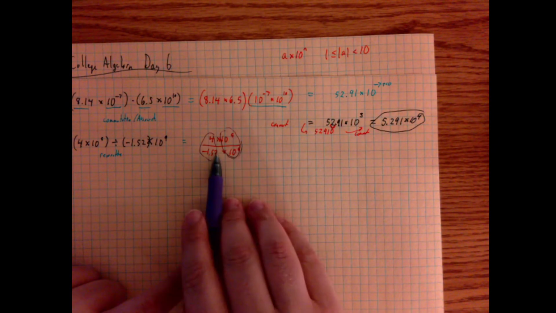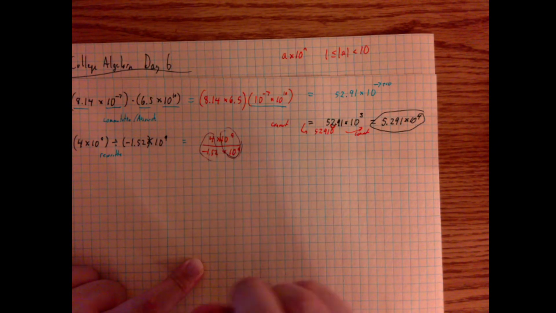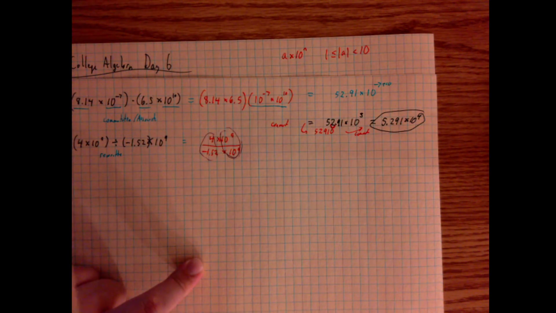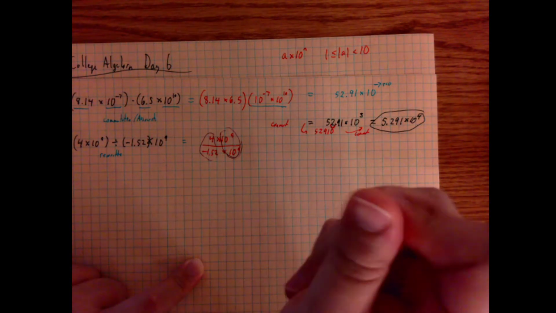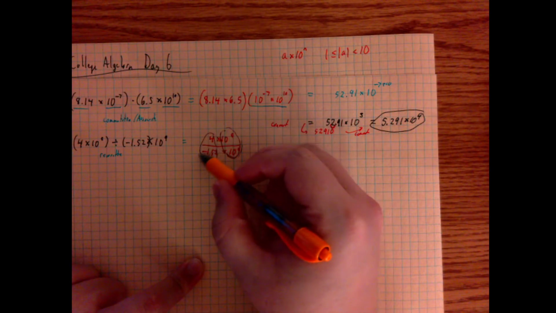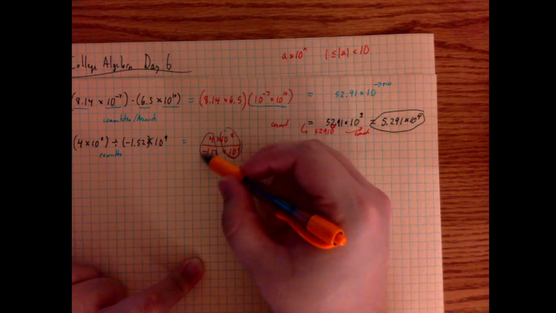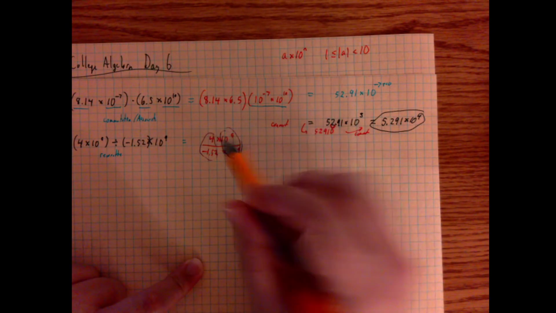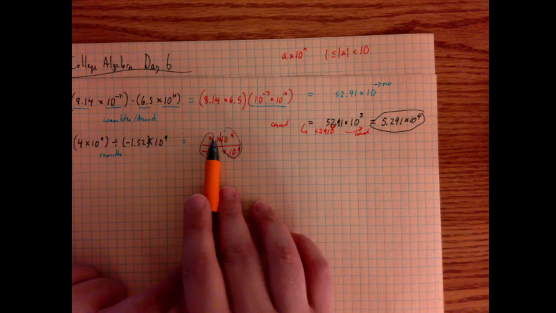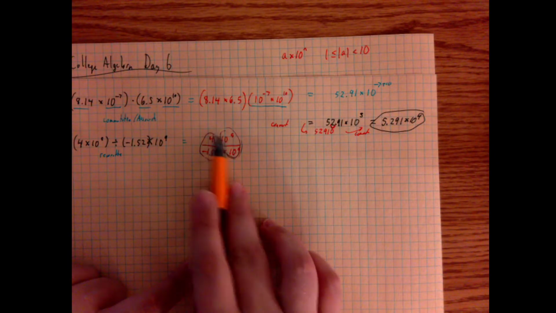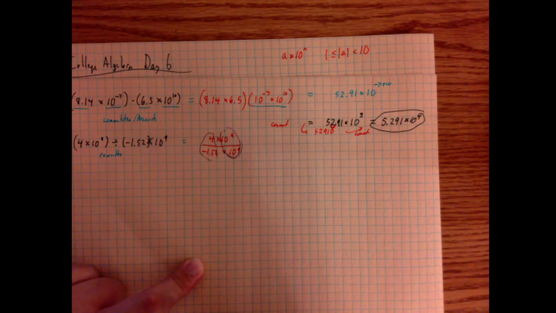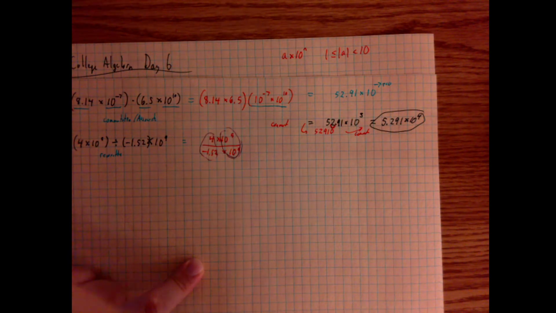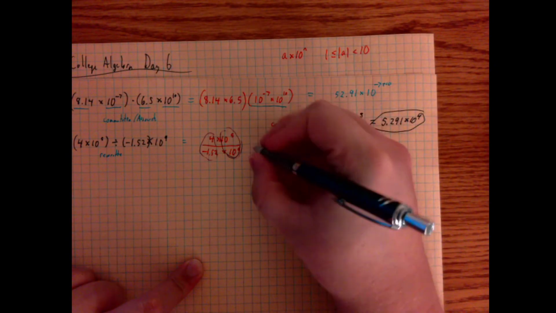As long as I end up dividing, because they're being multiplied, the order isn't as important as it seems. And I can even go the other way. I could try to cross divide, where 10 to the 5th divided by negative 1.52, or 4 divided by 10 to the 9th. I can choose any one of the ones on top to be divided by any one of the ones on bottom, as long as I end up dividing both. And so this allows me to think of this not as one fraction, but as 2.